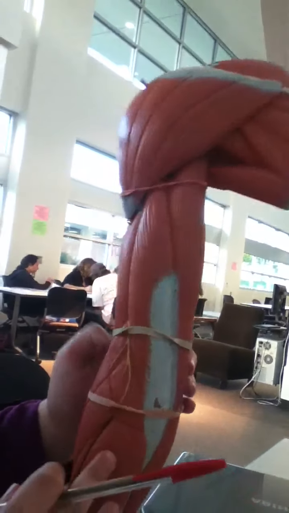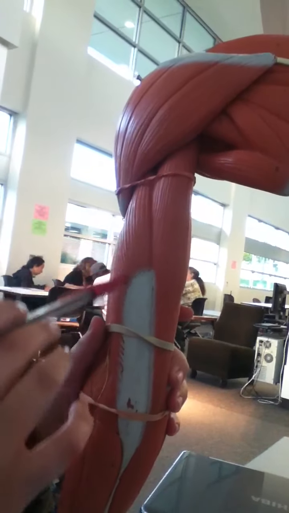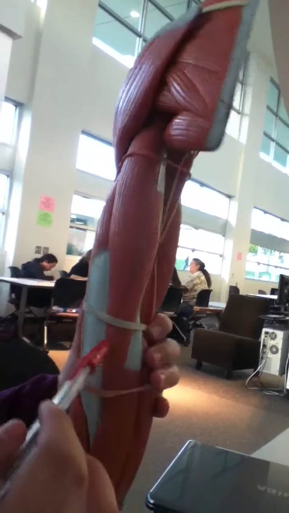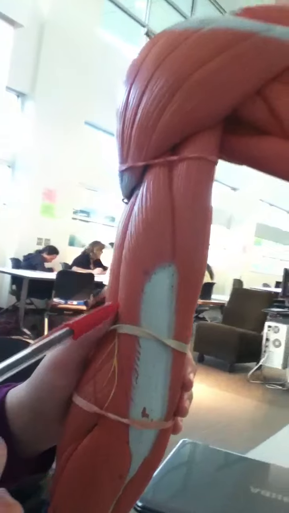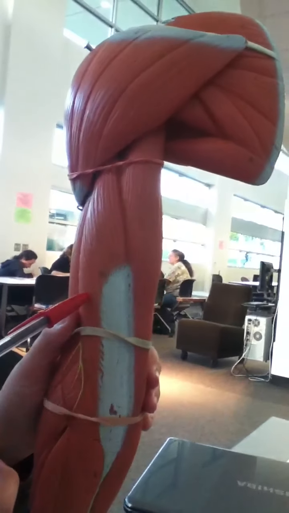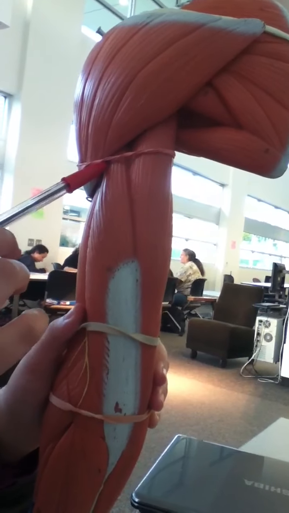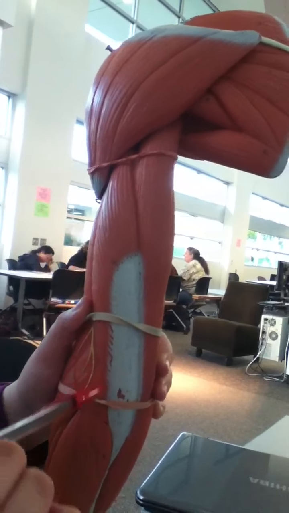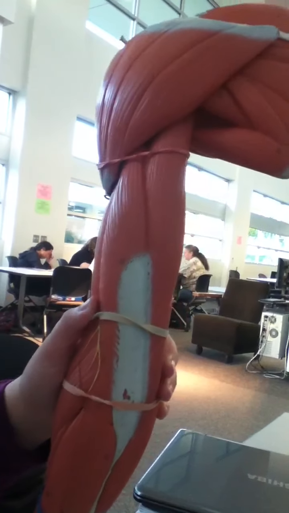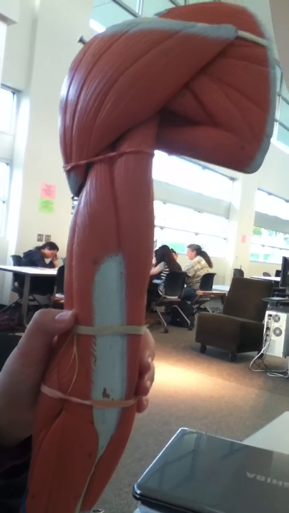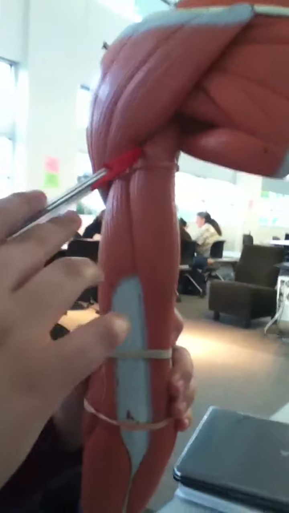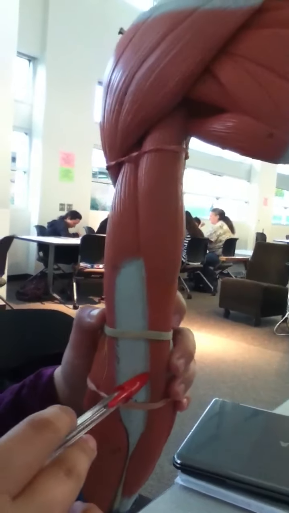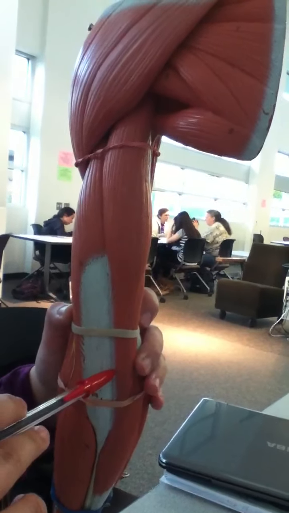Now the triceps brachii, we have the lateral head, long head, and medial head. The triceps brachii lateral head goes from the superior margin of the humerus to the olecranon, and it does extension at the elbow. The long head goes from the infraglenoid tubercle to the olecranon, and it does extension at the elbow.